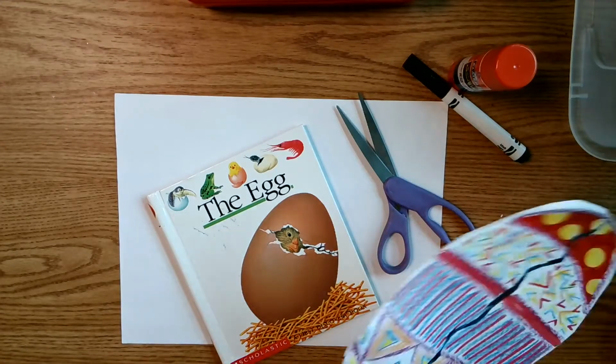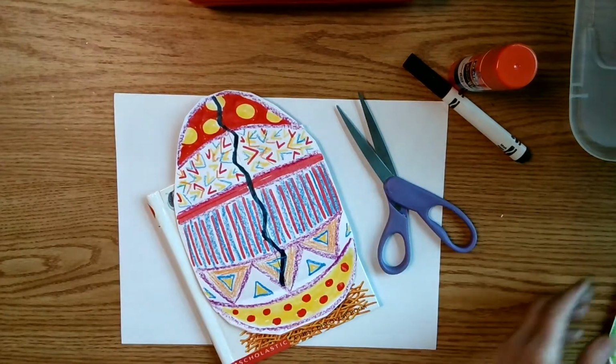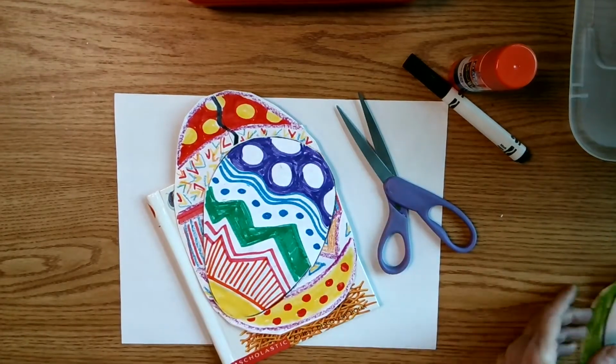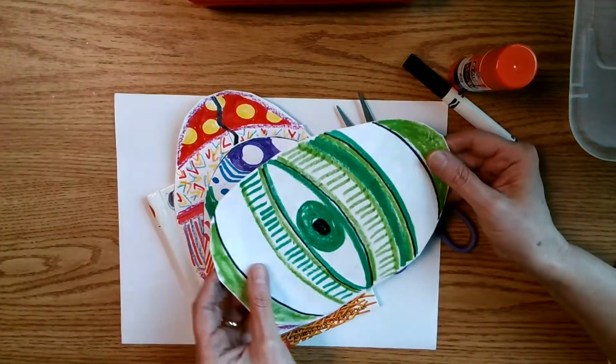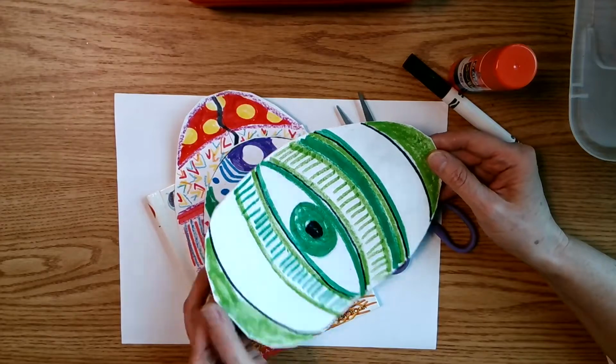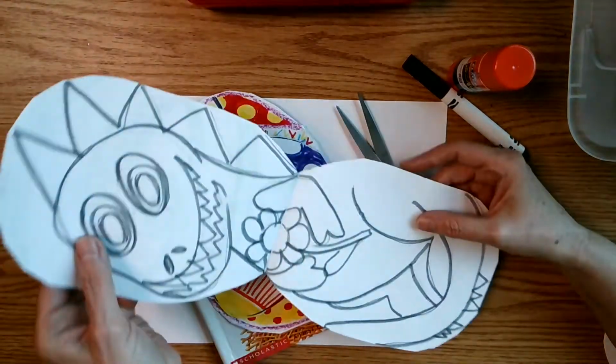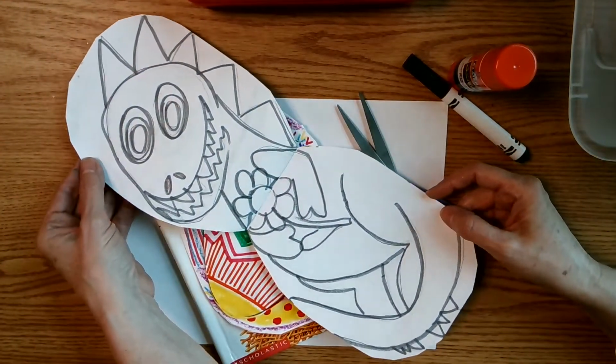We're going to be creating some egg shapes today, and you can see where I've made a few other little eggs. What's special about these eggs is we're going to be able to open them. And when I open up my eggs, on the inside you're going to find all kinds of crazy things.